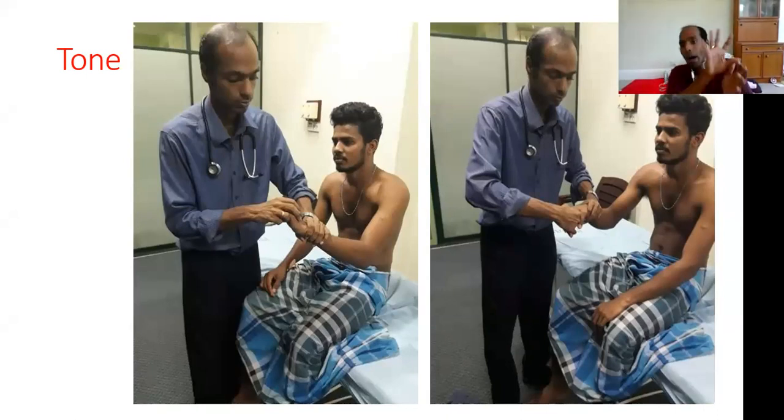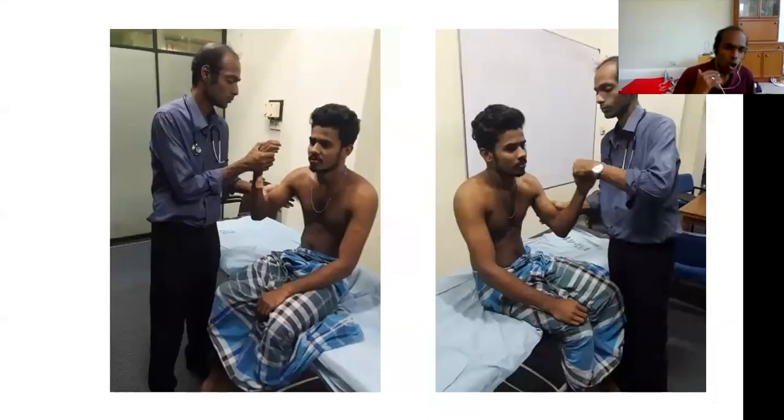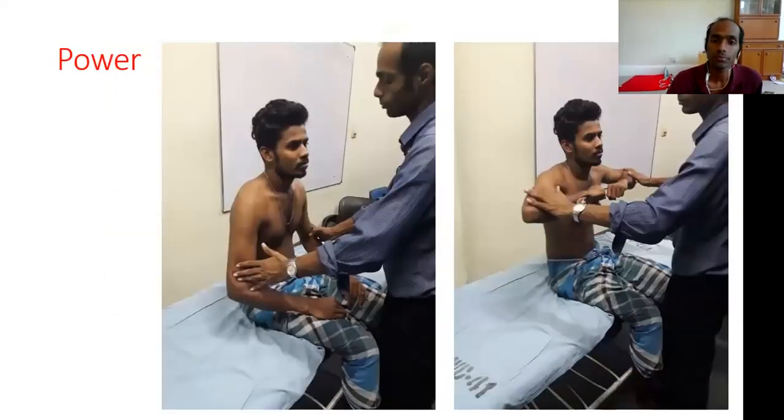Like a sort of bicycle cogwheel where the resistance increases and decreases. Increases, decreases, increases, decreases. That's called cogwheeling rigidity. So you can examine that in this manner. And then you can also, if you like, examine the tone around the elbow like this. So inspection, tone. Remember, we are following the same scheme of examination as in the upper limbs: inspection, tone.